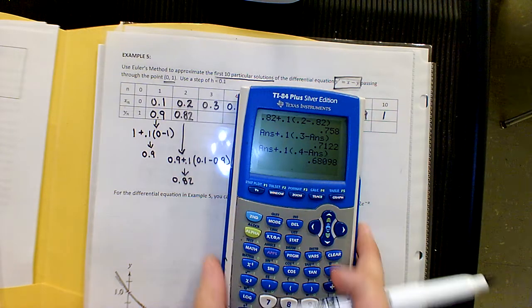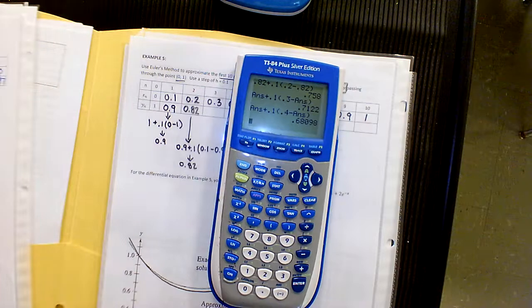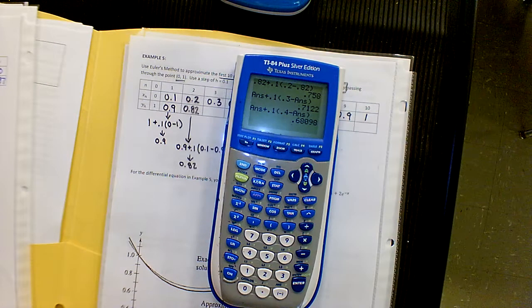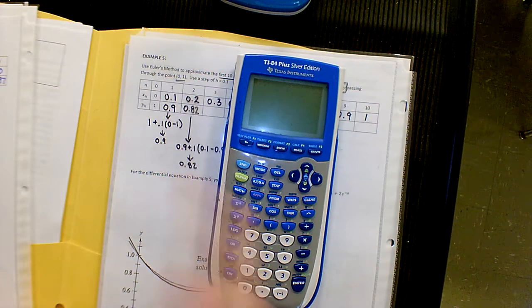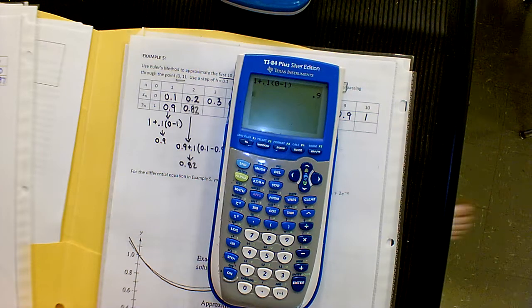Can we not see it? Okay. Here, maybe I'll zoom out. Okay. Let's go ahead and start from the beginning. So we had 1 plus 0.1 times 0 minus 1. Okay, that was our first y value that we calculated. You can go ahead and hit enter.